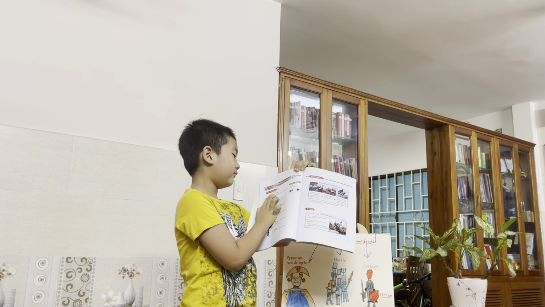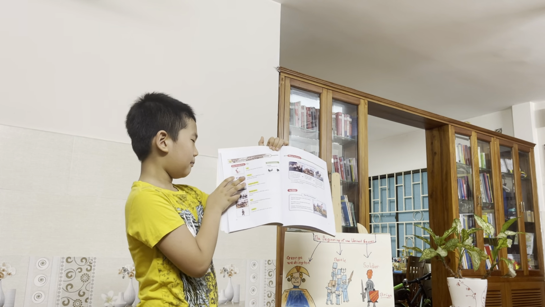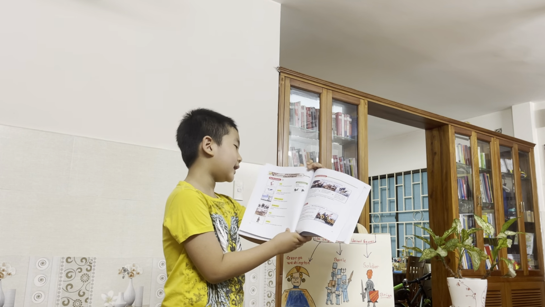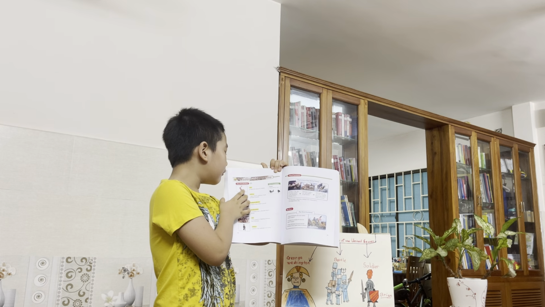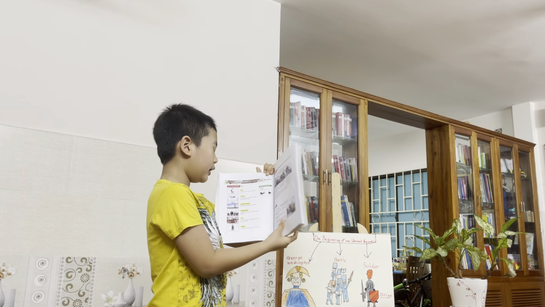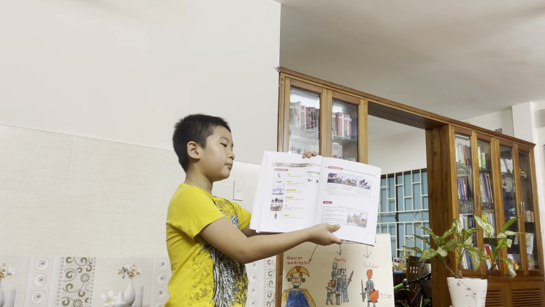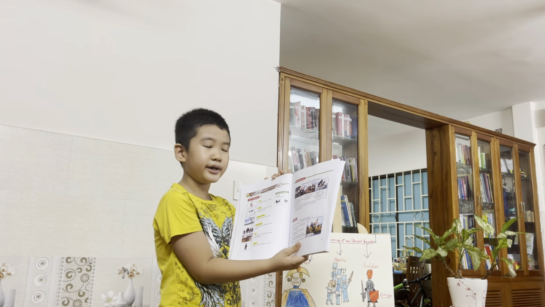Here we have this guy here, so he looks like a weird guy, but he looks like a king or queen. So this king or queen will rule. What about this? Colony. A colony is a place that is ruled by a more powerful country.